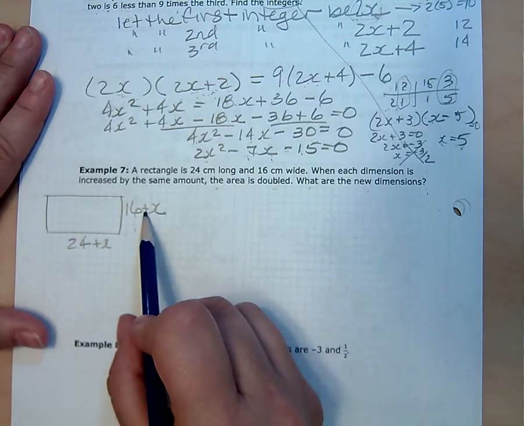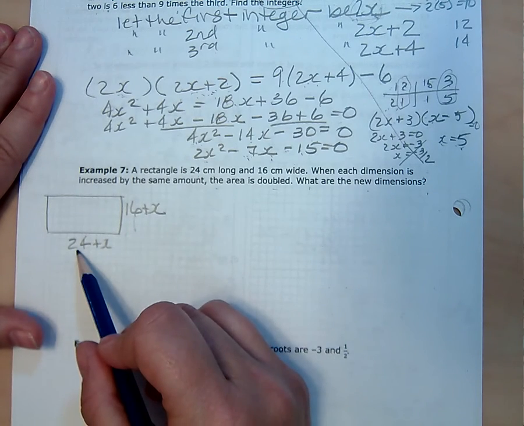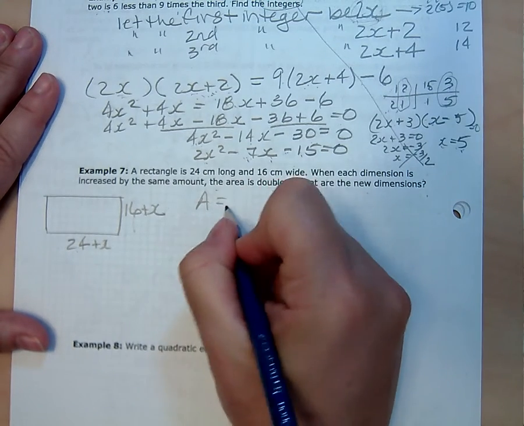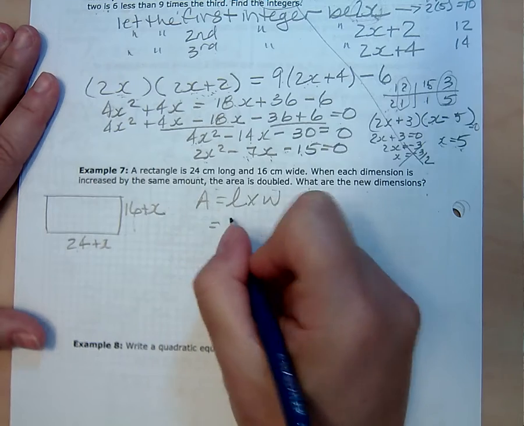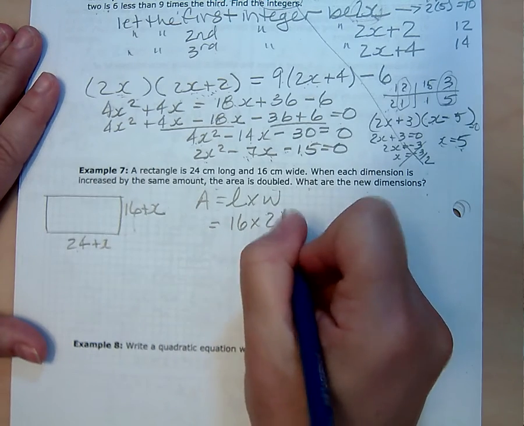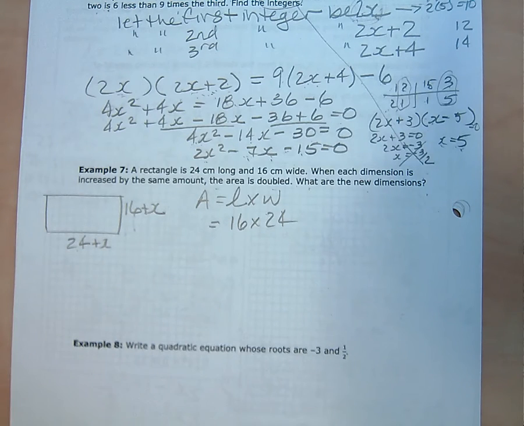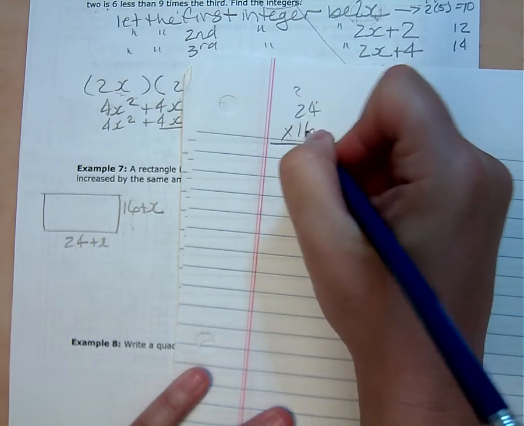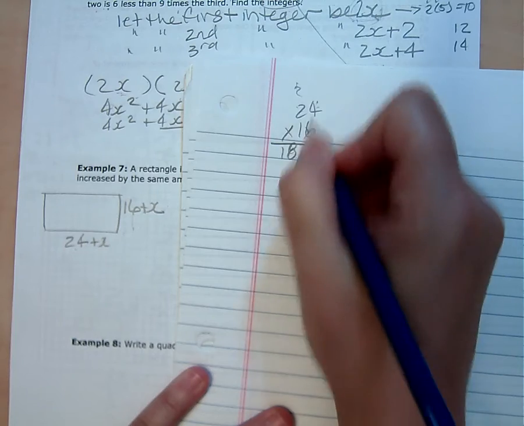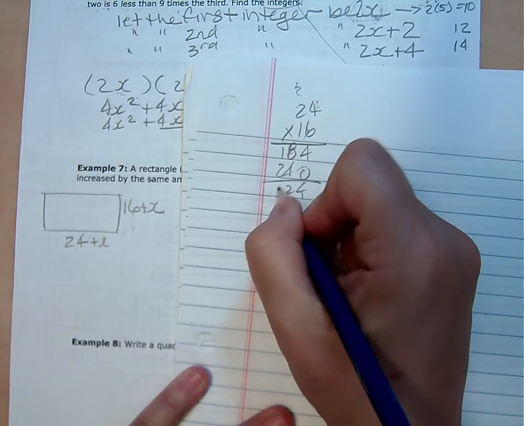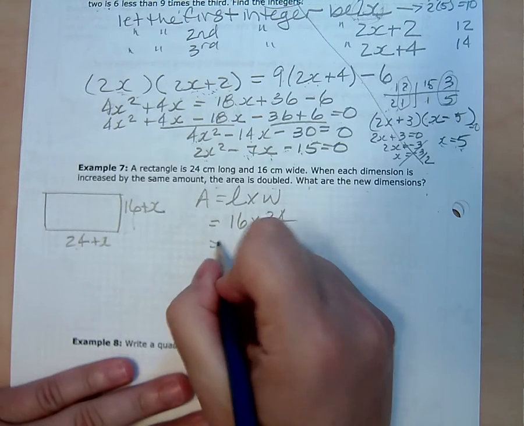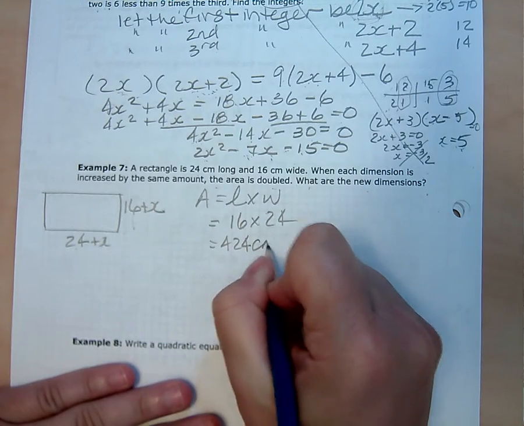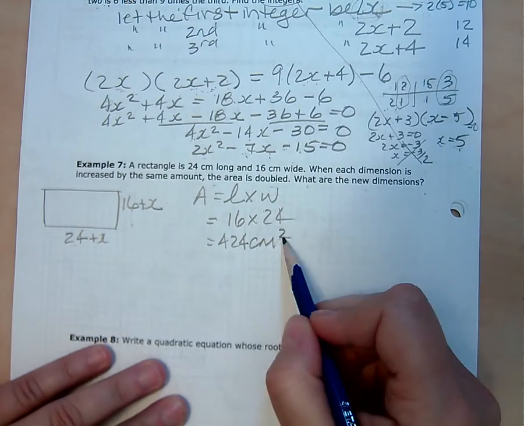Before we added this, it was 16 and 24, and we know the area of a rectangle is length times width. So what is 16 times 24? Well, I don't have a calculator handy, so I'm just going to do it here on scrap paper. 16 times 24, that's 4, carry the 2, 16, 17, 18, 0, 24, 4, 2, carry the 1, 4, 424. Okay, so the area originally was 424 centimeters squared. Squared, right, because of area units.